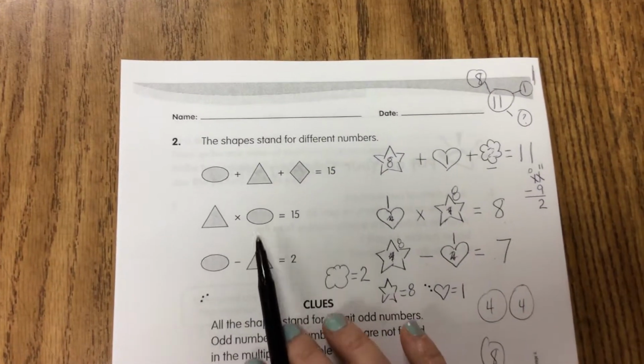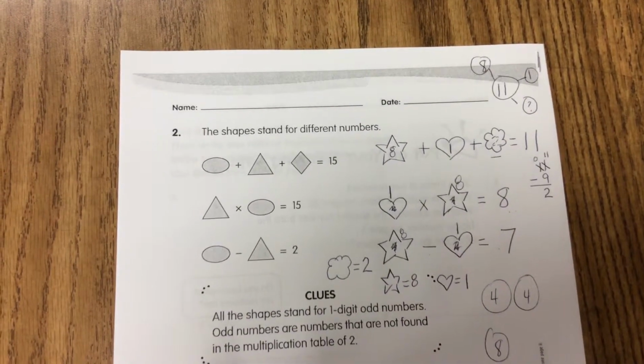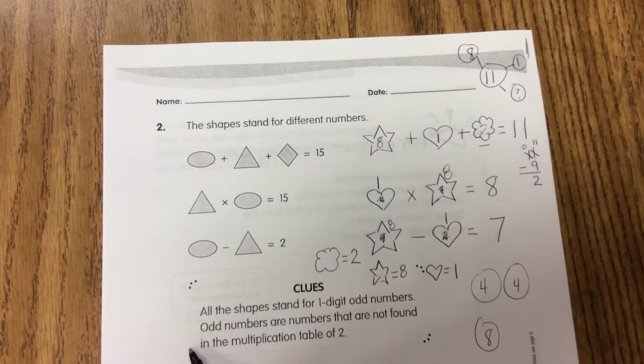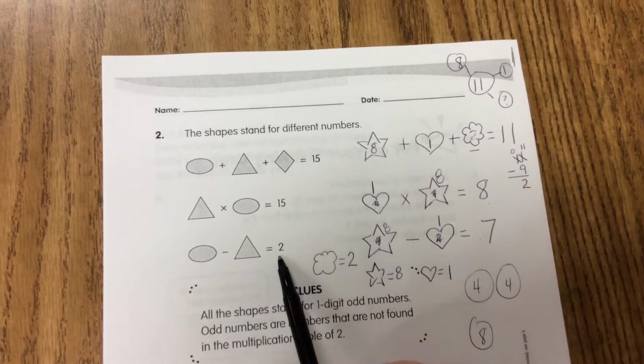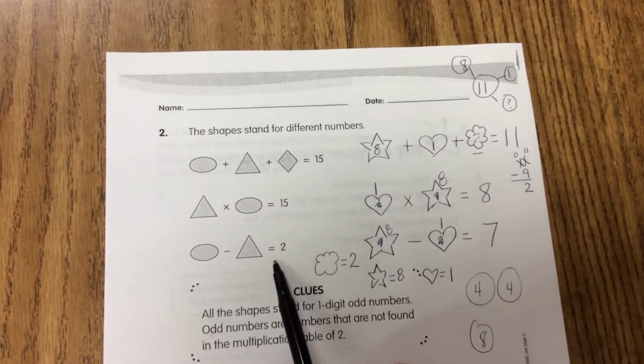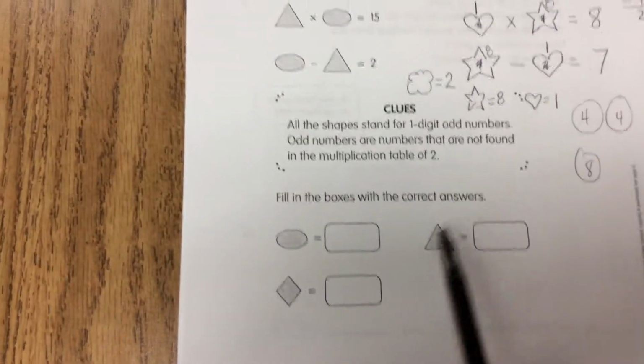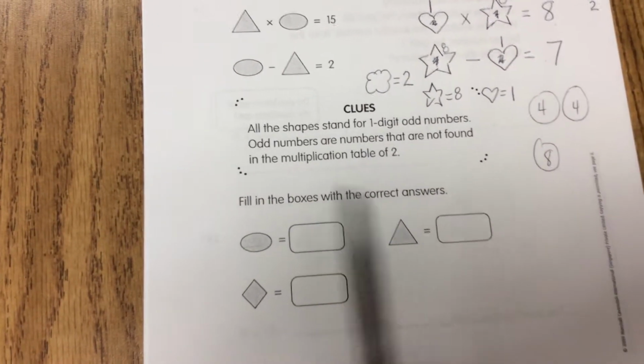Now I want you to do this one. Try to figure it out on your own. Put in different numbers. See what works. It gives you equals 15 and it gives you equals 2. Now in these boxes you'll put what is oval equal to? What is triangle equal to? What is rhombus equal to?